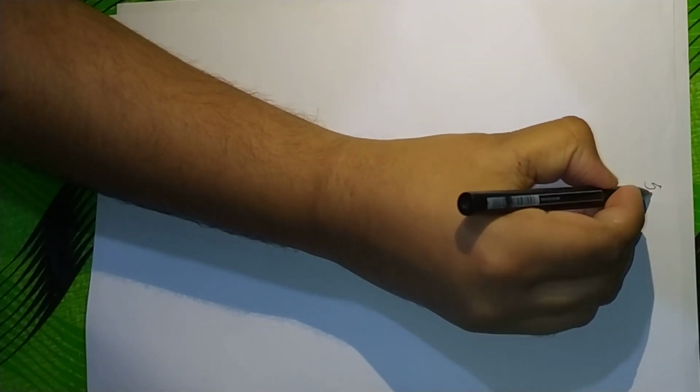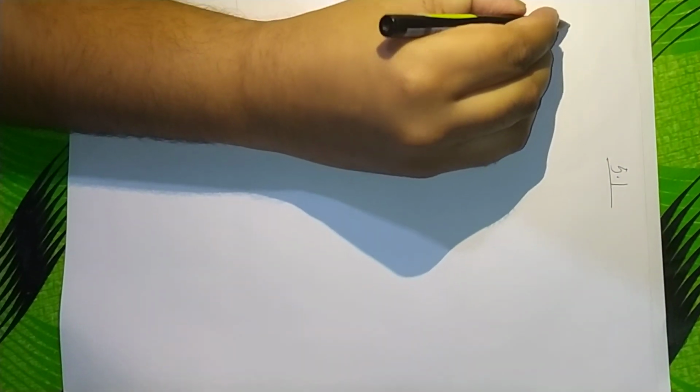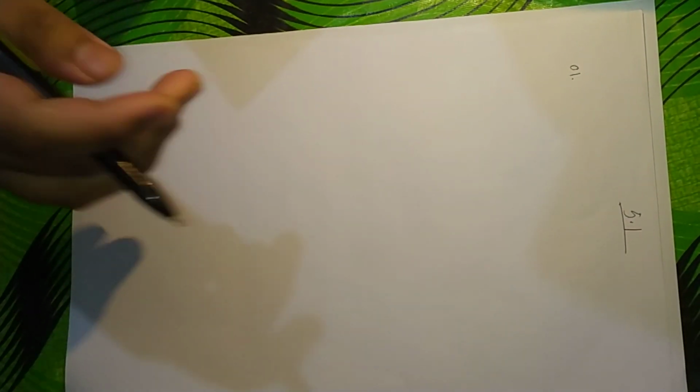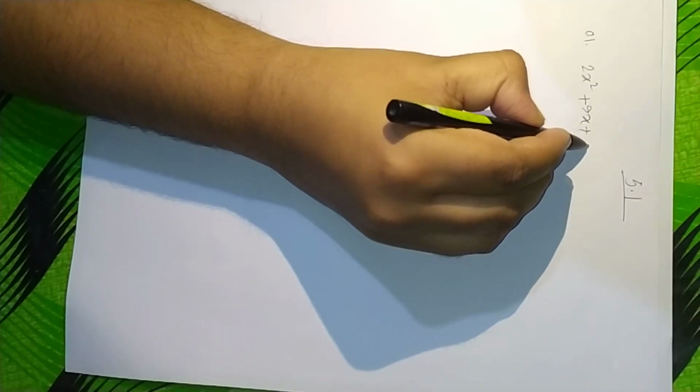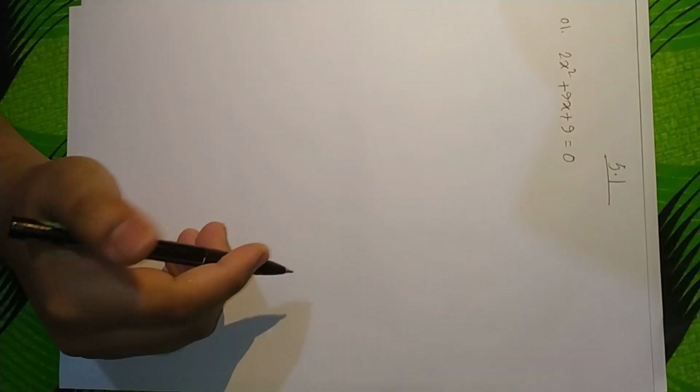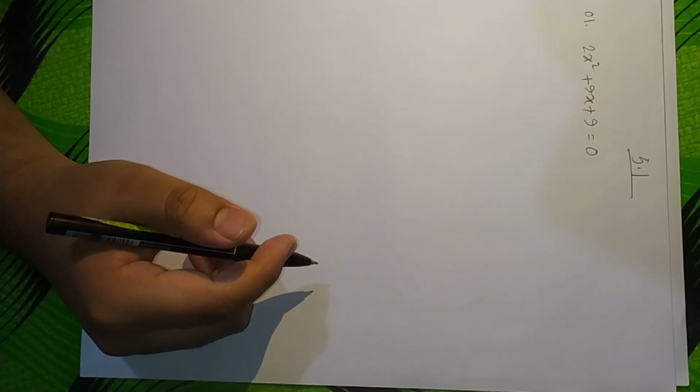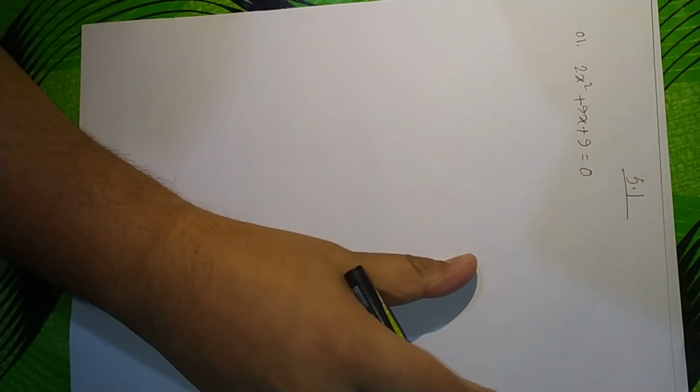In our chapter 5.1, question number 1 was 2x square plus 9x plus 9 equals 0. That was our first question you have to solve. What we have to do is find the value of x. Which formula do you have to use?